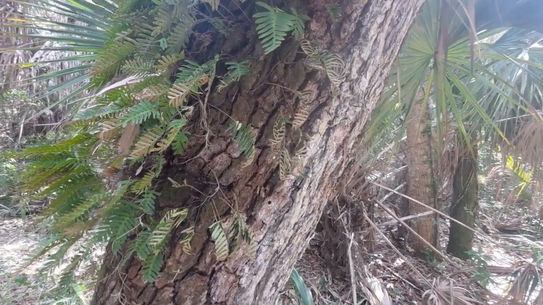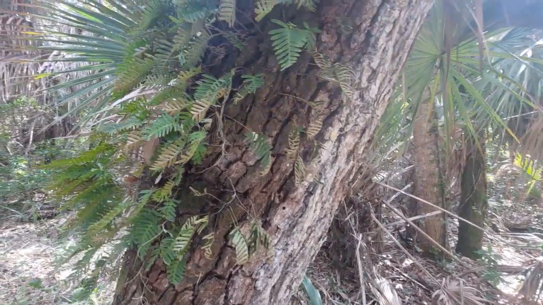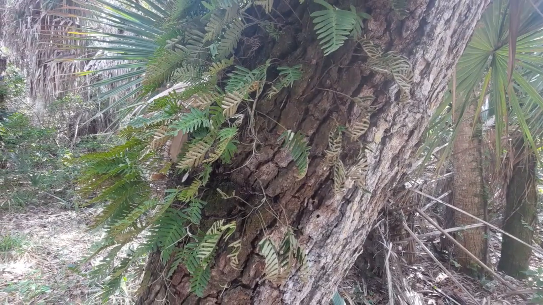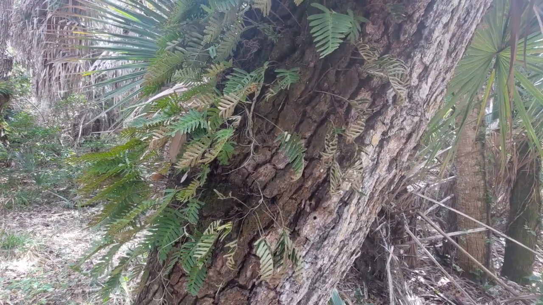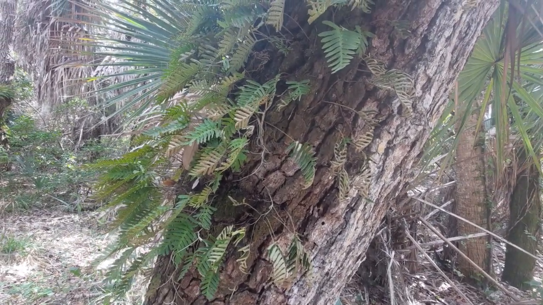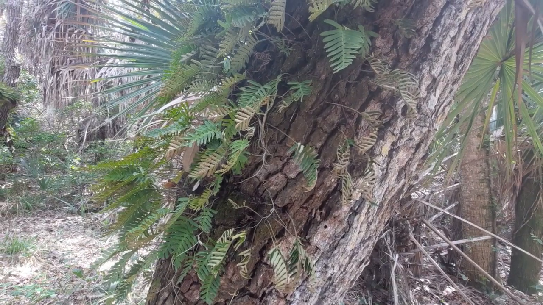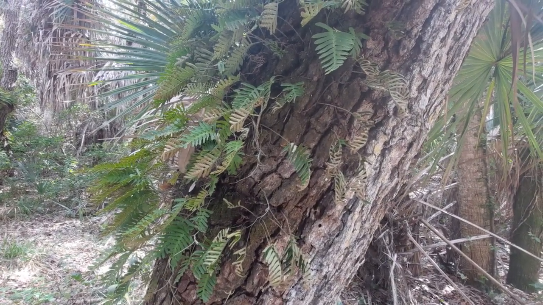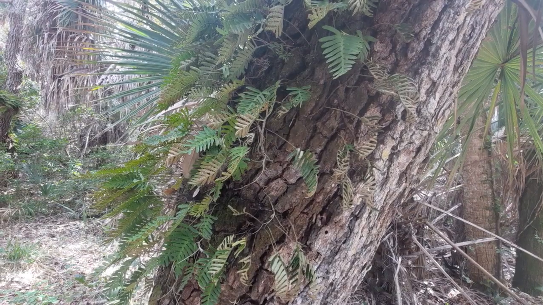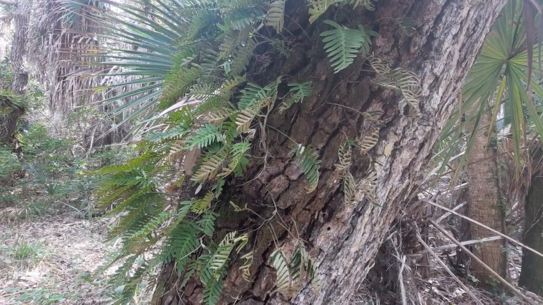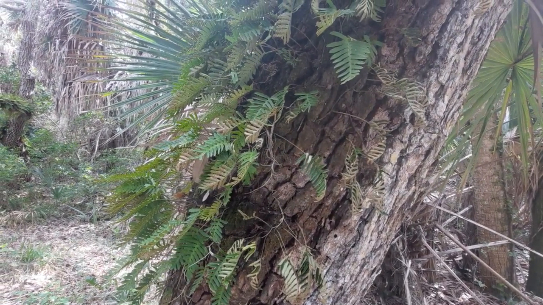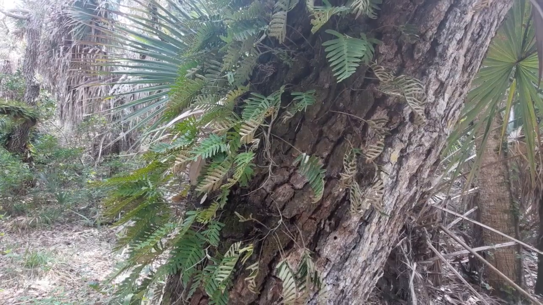But ferns are recognized to be some of the oldest types of plants in existence. They've existed for millions of years. They even cohabitated with the dinosaurs too. So ferns really give us an understanding of some of the ancient natural history.